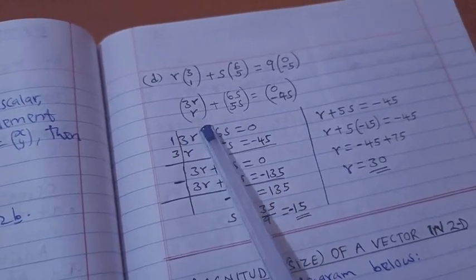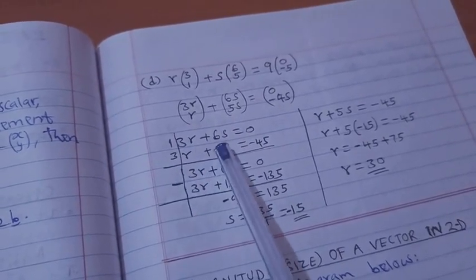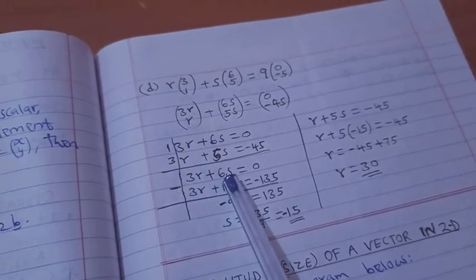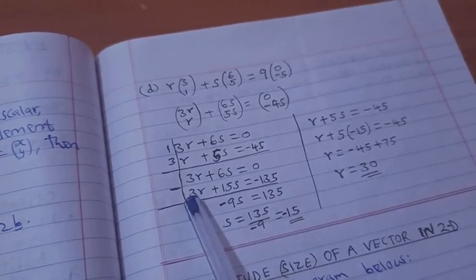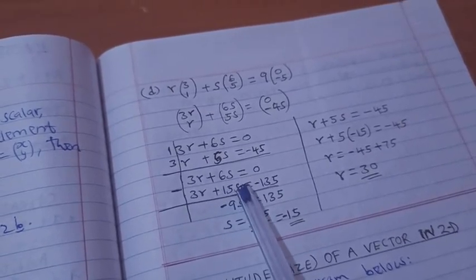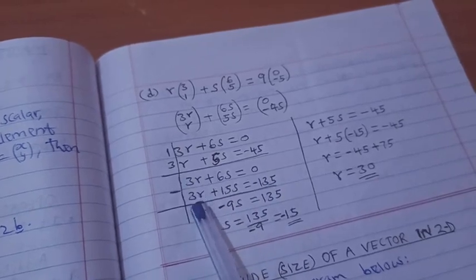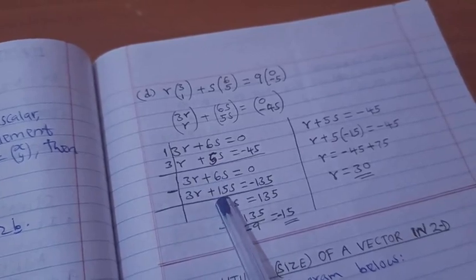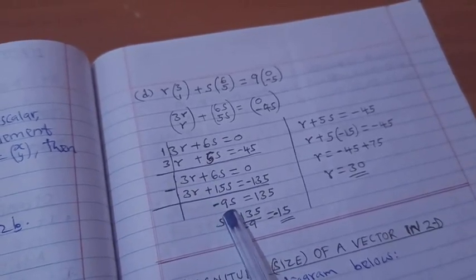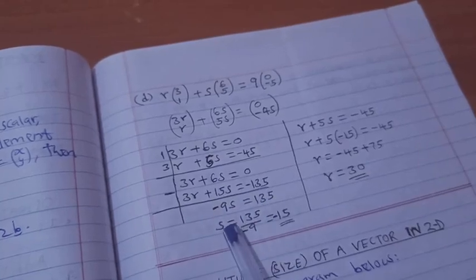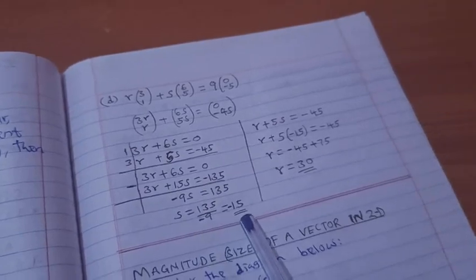Now I would like to eliminate r. I multiply the lower equation by 3, the upper equation by 1, so that I will have 3r + 6s = 0. The y becomes 3r + 15s = -135. When I subtract, this r is eliminated. 6s minus 15s gives me -9s. 0 minus -135 gives me positive 135. Dividing both sides by -9, s is -15.